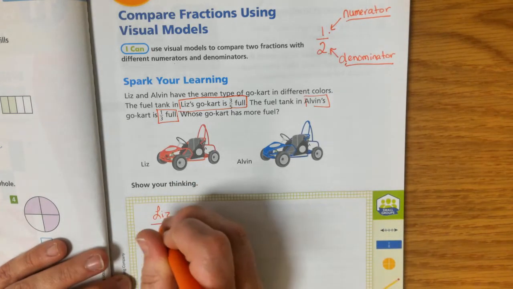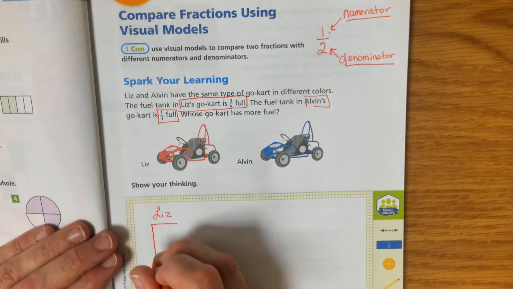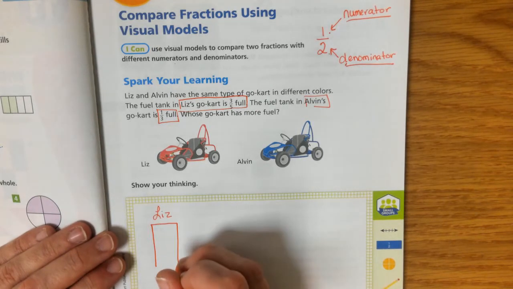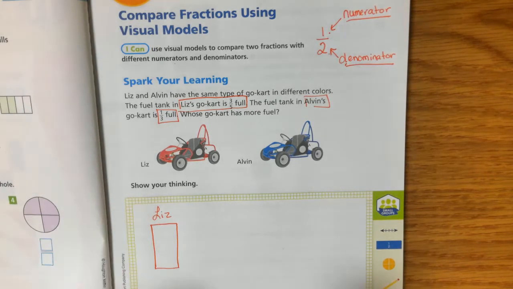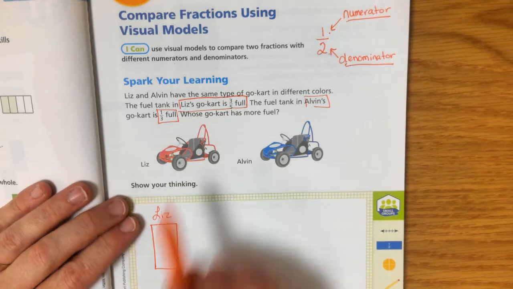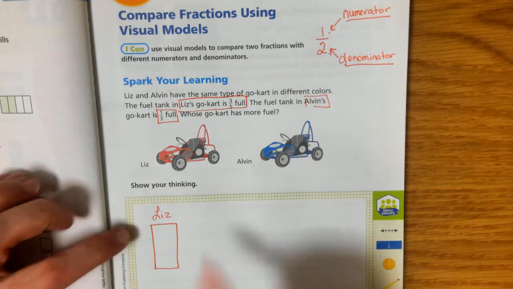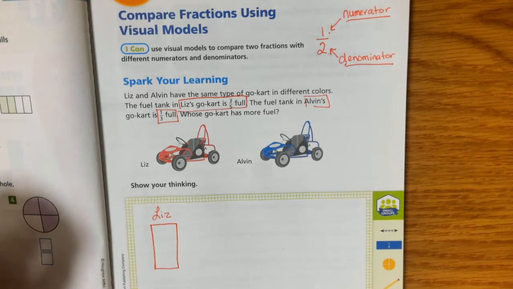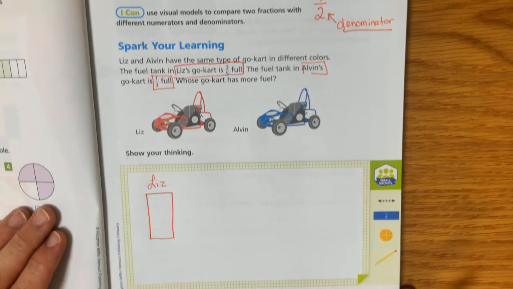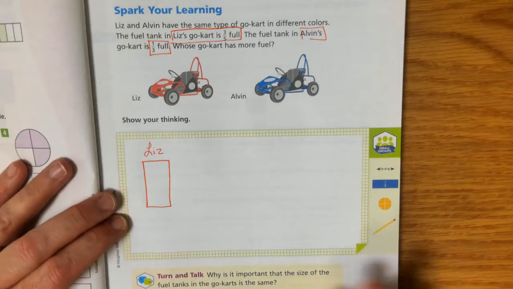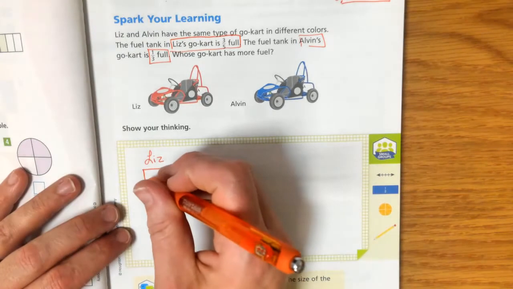What we'll do is we will draw a rectangle. And you can draw your rectangle in any way. You can draw it lengthwise, you can draw it height-wise, whichever way you want to. And since Liz's go-kart is 3/5 full, I'm going to need to break up my bar model in fifths. Okay? So I need 5 equal pieces.